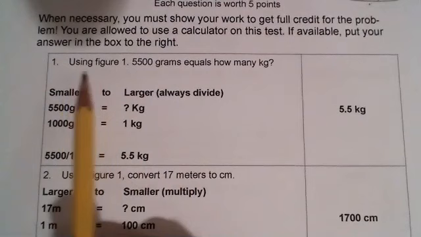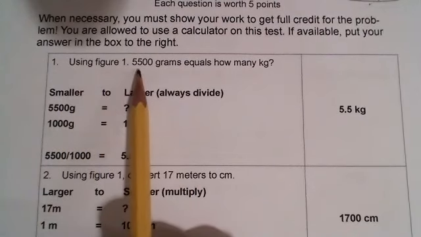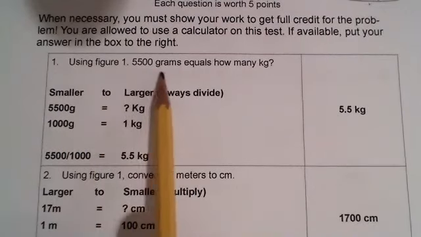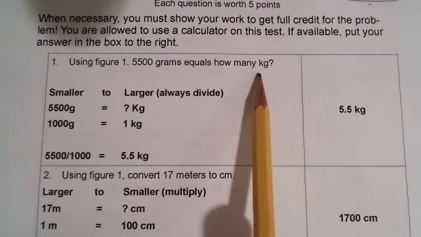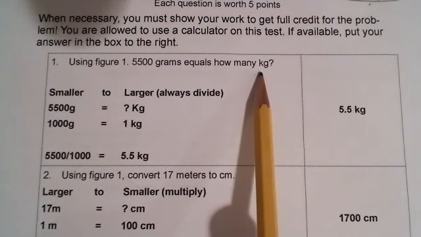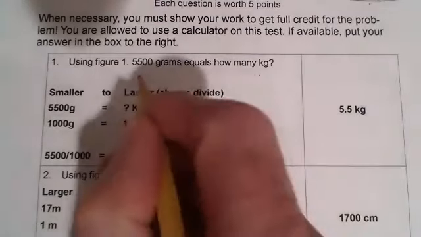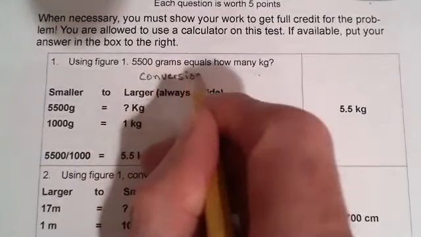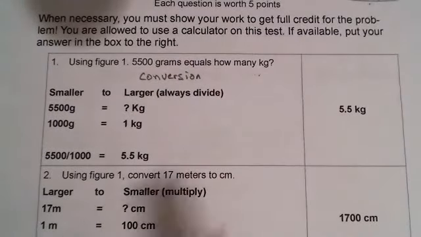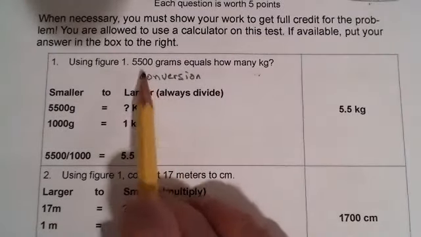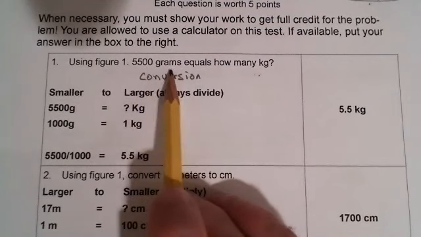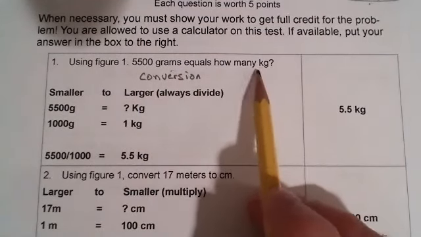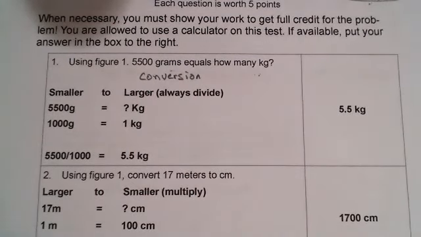So the first thing says, using figure 1, 5,550 grams equals how many kilograms? Okay. About 3 weeks ago or so, we talked about something called conversions. This is when we are converting one unit of measurement to another one. This kg is kilograms. Now, this particular chart is right for this question.